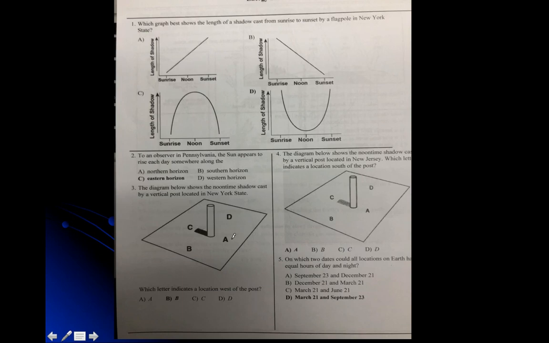Well, if the sun is to our south at noon, this has to be south because the shadow would be in the north, right? So that would be north, that would be south, and then you just got to imagine this as a compass. If I were to flip this around like that, this would become east, and you could find the compass on page 3 of the reference table. This would then be west. So choice B is west of the post.